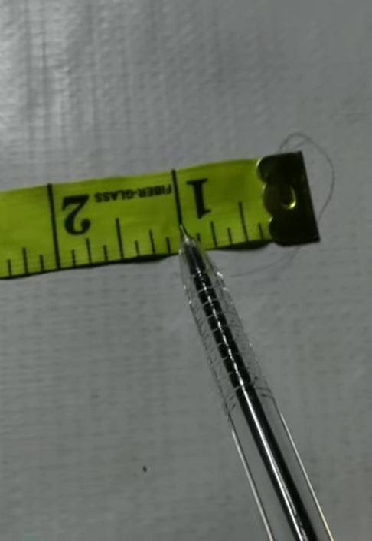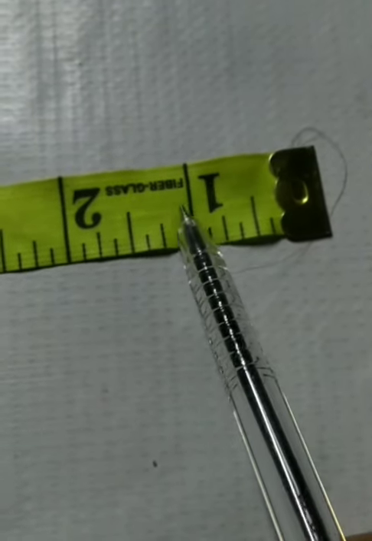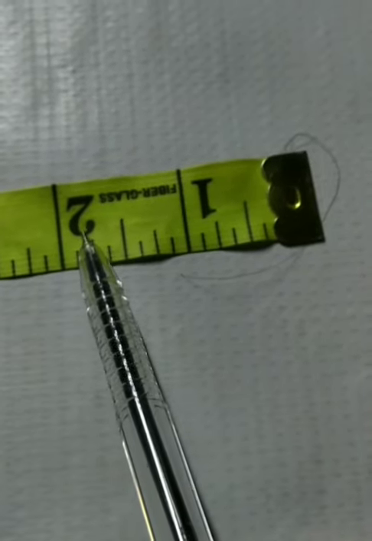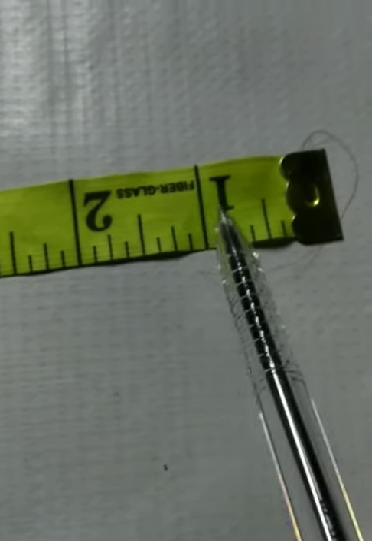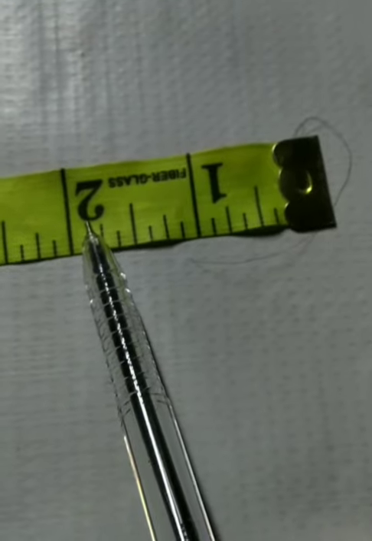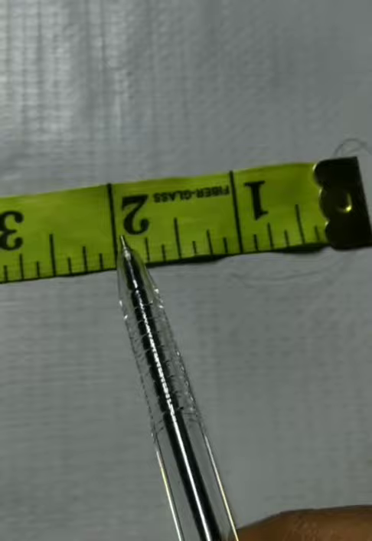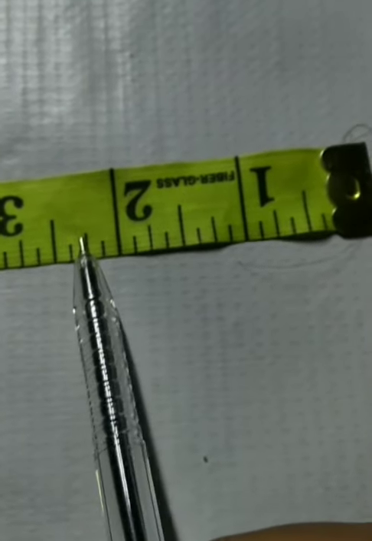So from this long line beside the 1, which represents 1 inch, to this third stroke, as you can see, is 1 3/4. So what I'm explaining in essence is, in between half-inch we have a quarter.